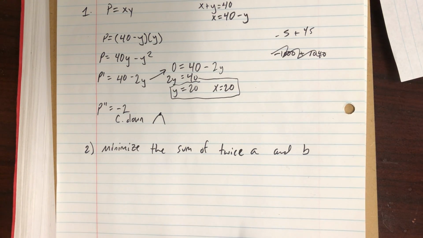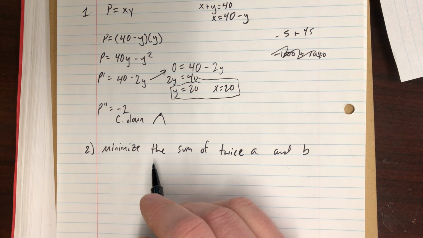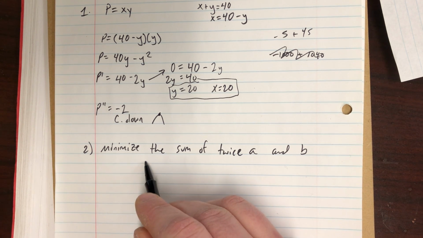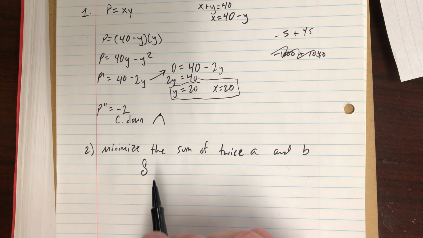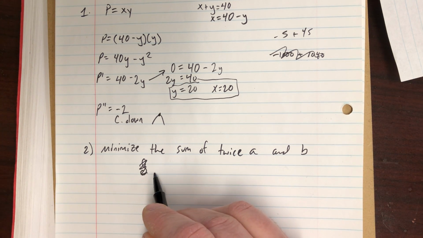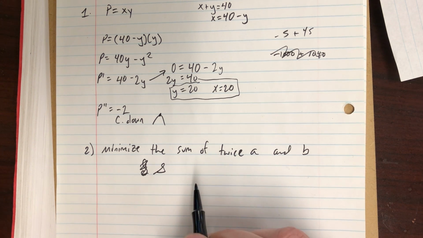So I could write, whatever letter you want for sum, I'm going to write the letter S. Just try to make it not look like an 8. That looks like an 8 now. There.